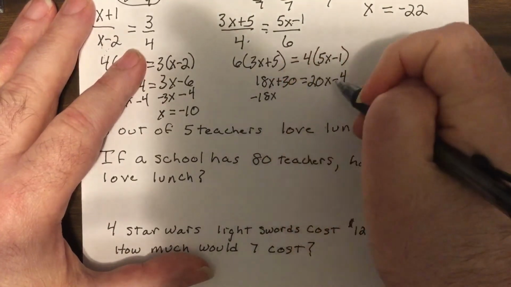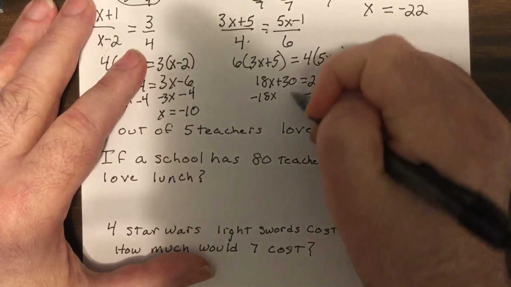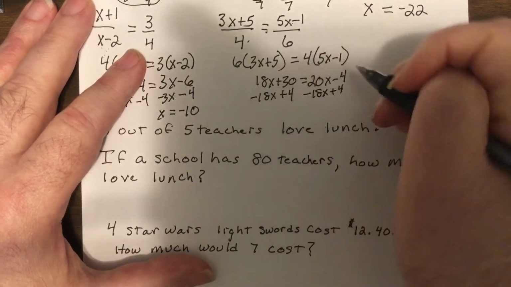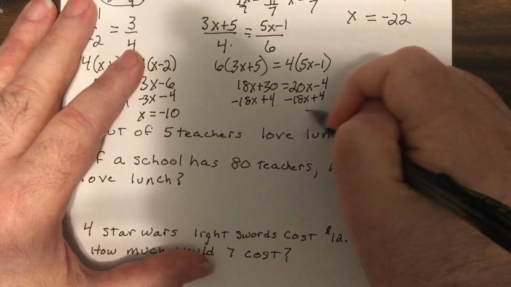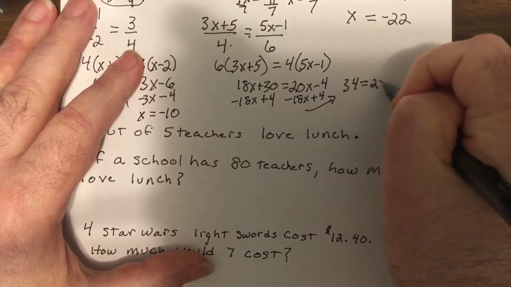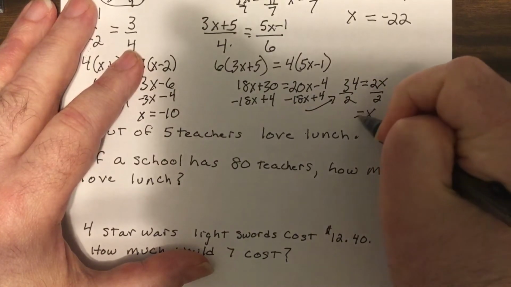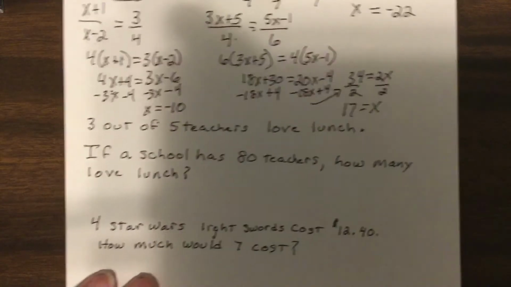Subtract 18x. Add 4. So I'm going to bring it up over here. So 34 equals 2x. Divide by 2, x equals 17.